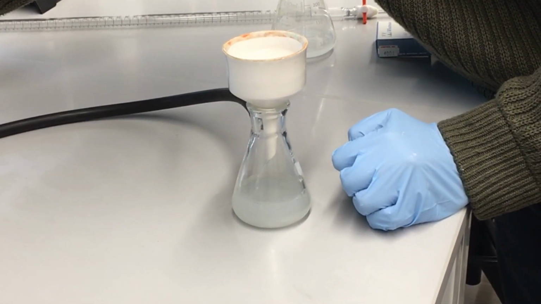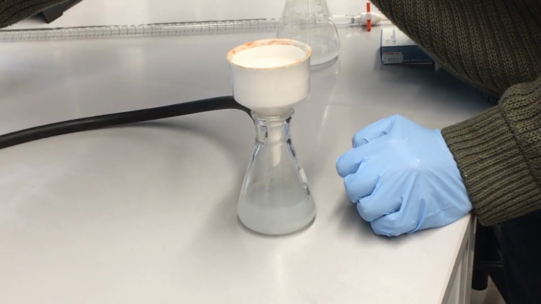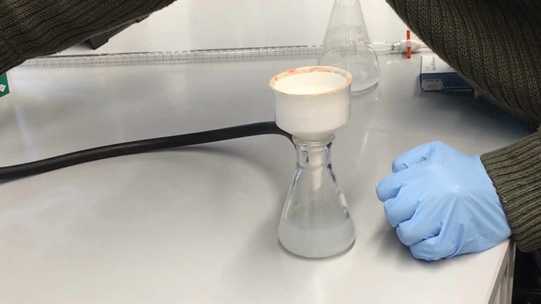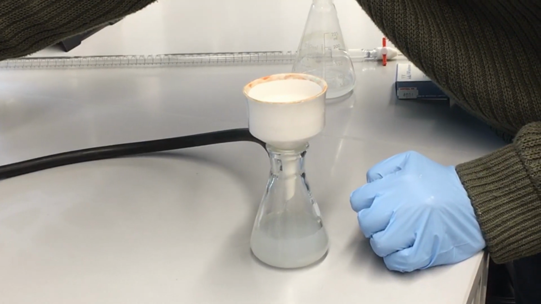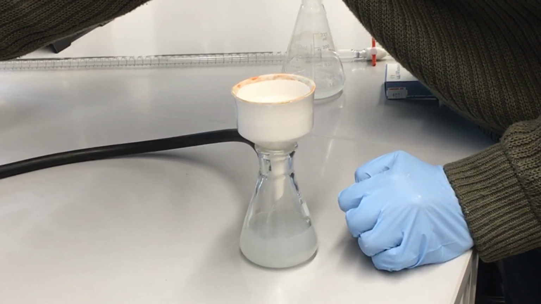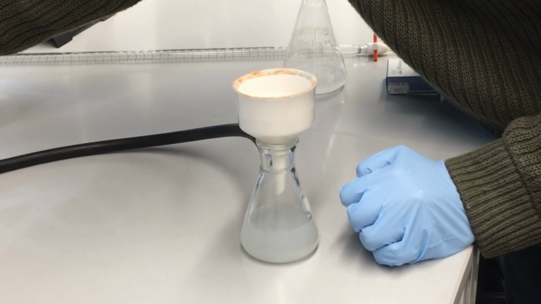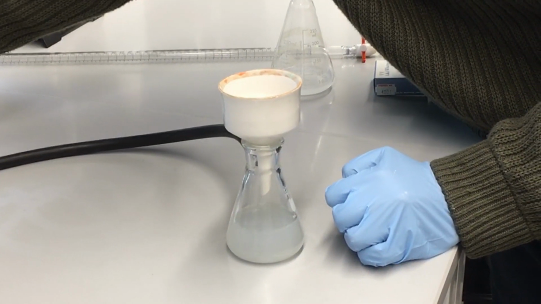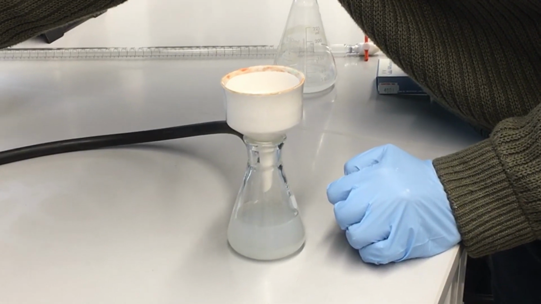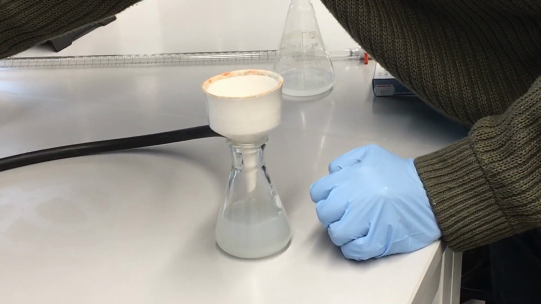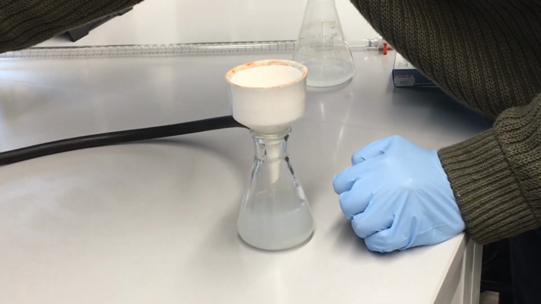There we go. We've got most of it through. So this ensures that our solid calcium hydroxide is left behind, and we're only dealing with the aqueous ions of calcium 2+ and OH-, or hydroxide minus, in our filtrate, which is at the bottom of this Erlenmeyer flask.